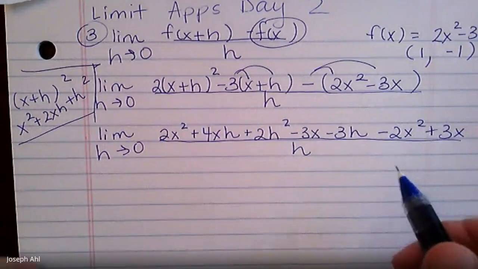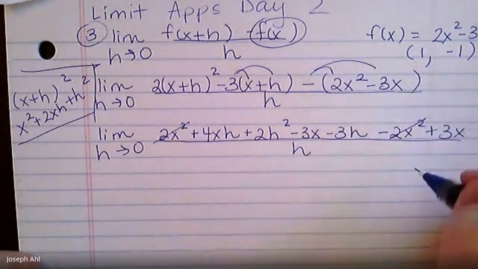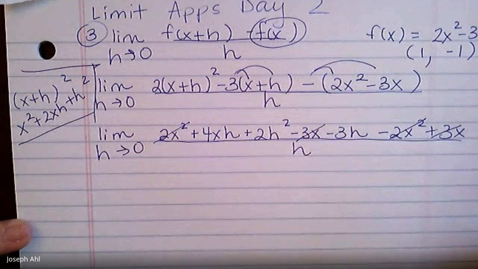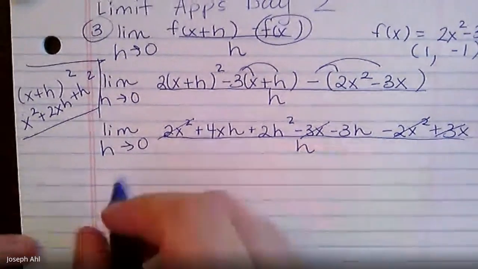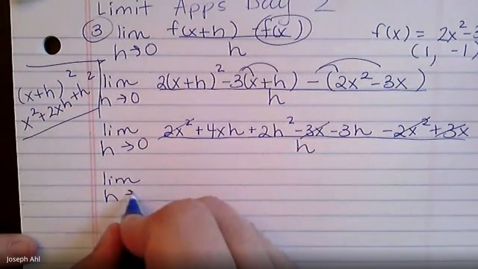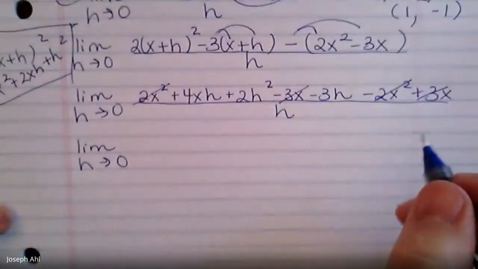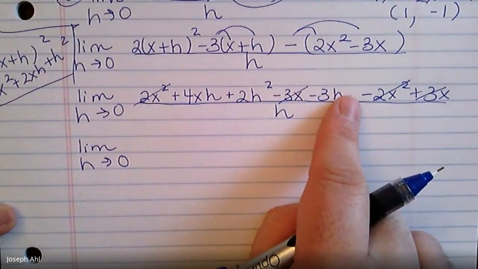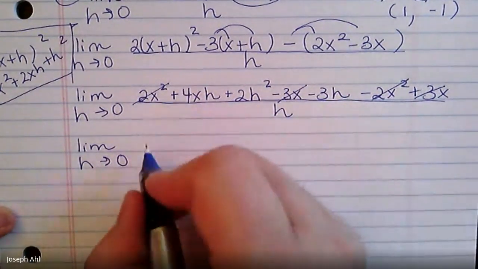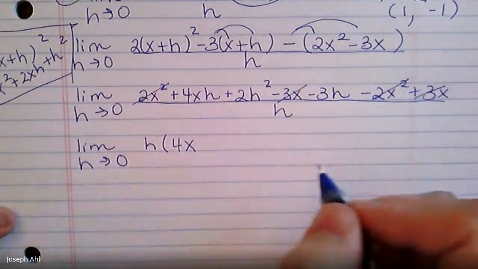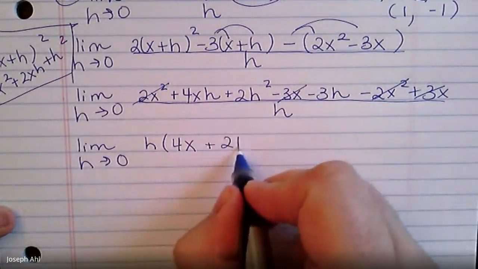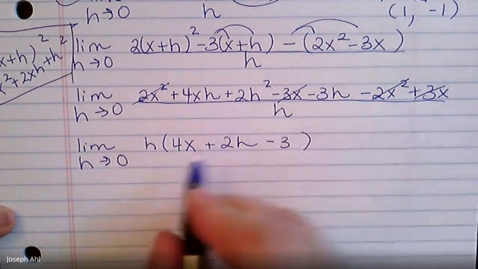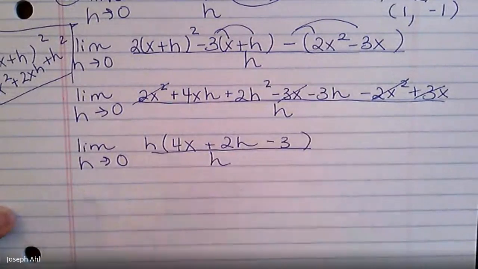All right, now you should be able to cancel some things. So we got 2x squared and negative 2x squared, which cancel. You're going to get negative 3x and positive 3x, which cancel. So we get the limit as h goes to 0. Now, what I said earlier is that everything left over should have h in it, and it appears that that's true of these 3 terms. So we're going to factor out h as a GCF to get 4x plus, now this would become 2h, and at the end, minus 3, all over h.